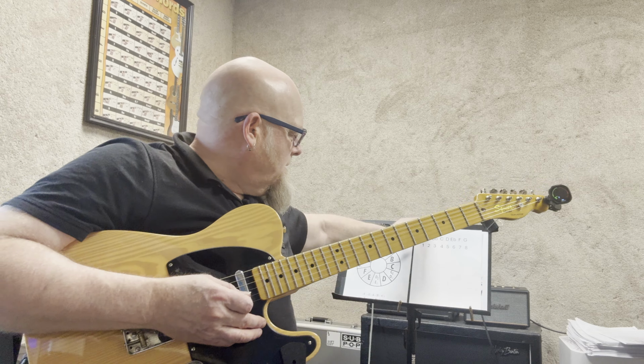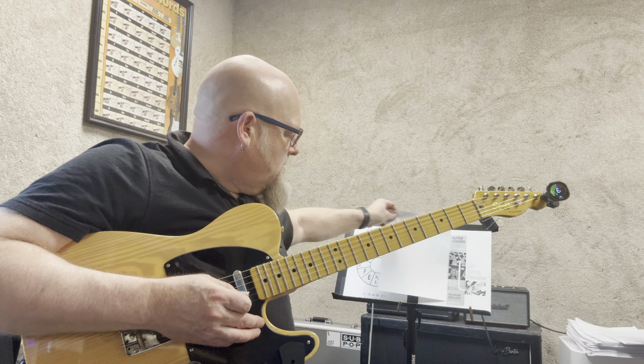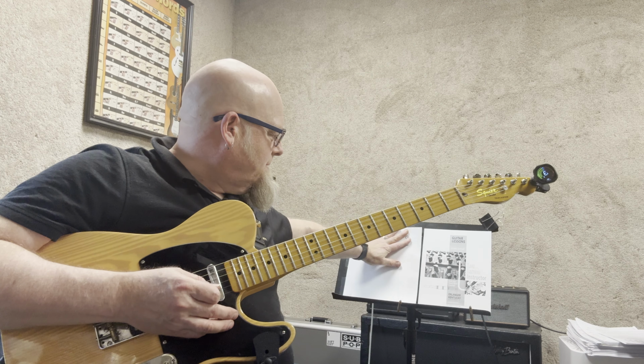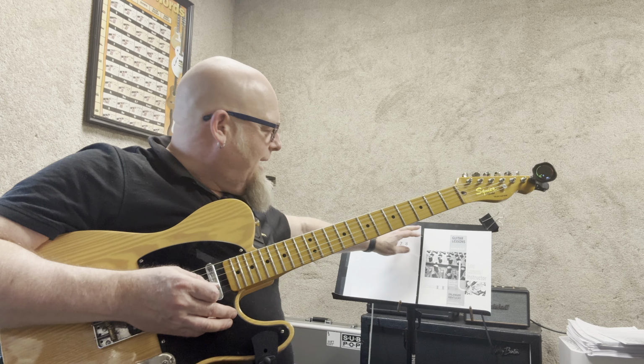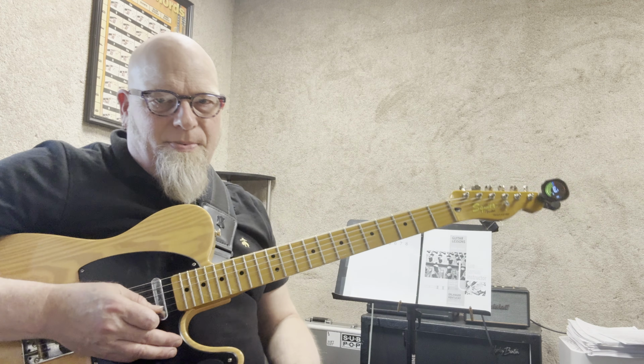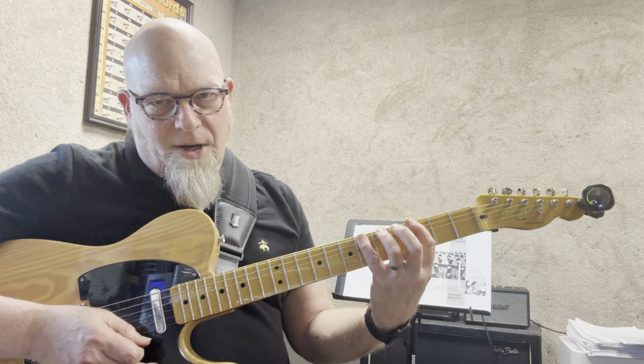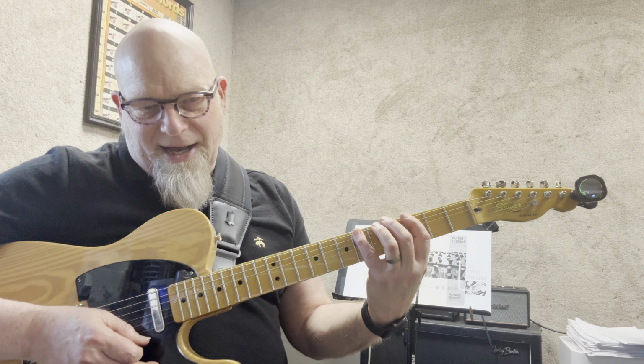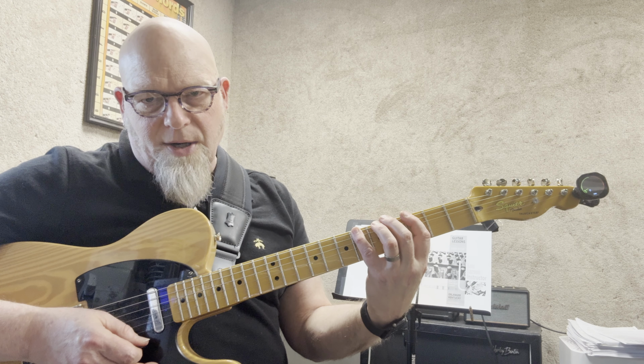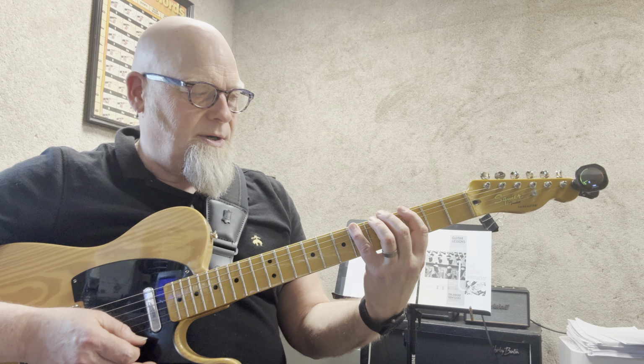So the next thing that I'm going to do is demonstrate how Tony Iommi comes up with these riffs, and it's super neat. In this song, there's 3 cells, so there's 3 separate parts to the riff. The first part is super easy.